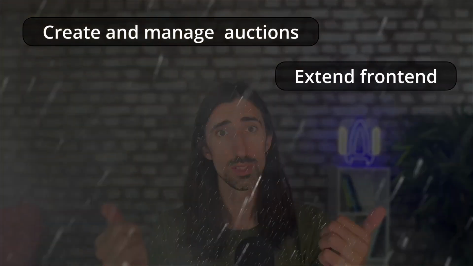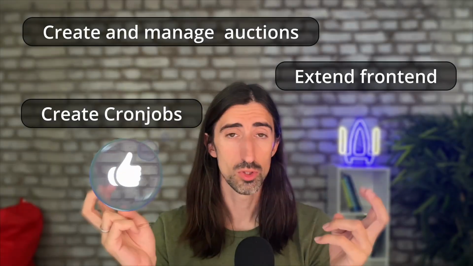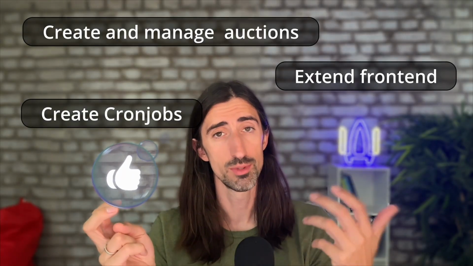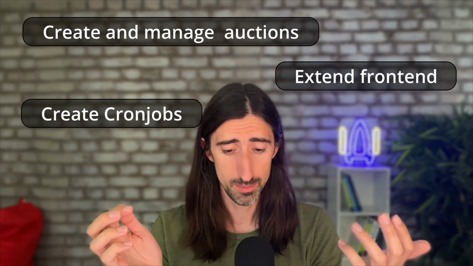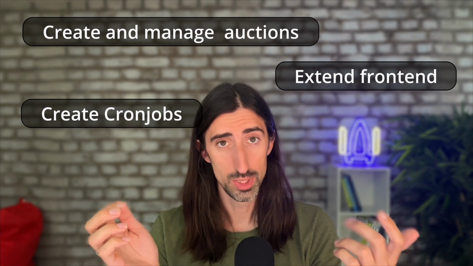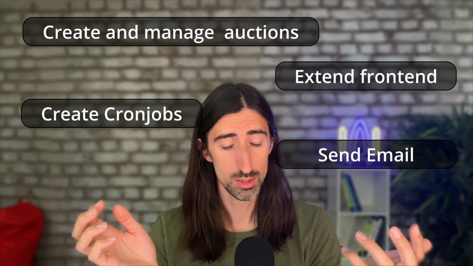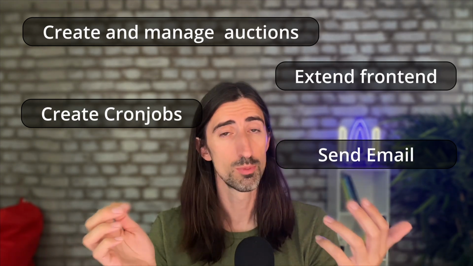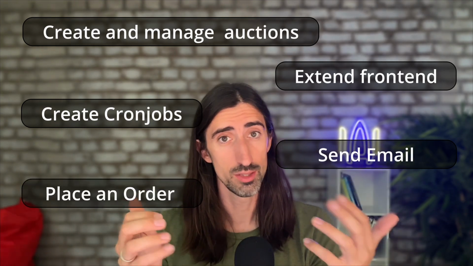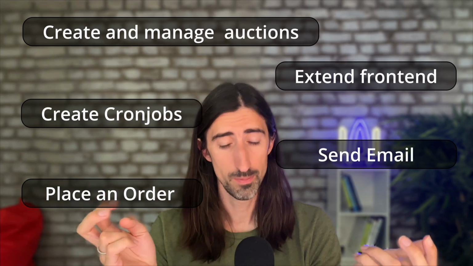We need to use cron jobs that periodically check if the auction has ended and then take some actions after that. We need to send emails to the winner. We need the possibility to place an order and then charge the winner after the auction has ended.